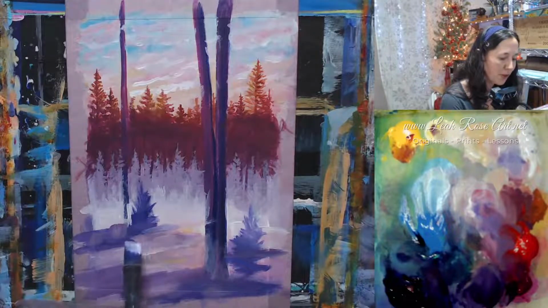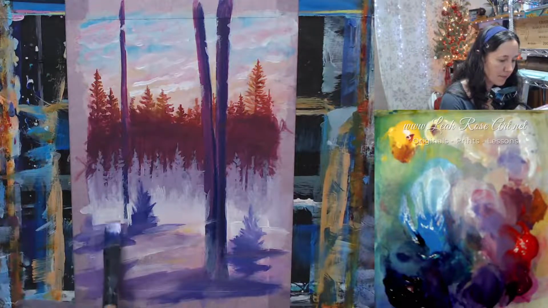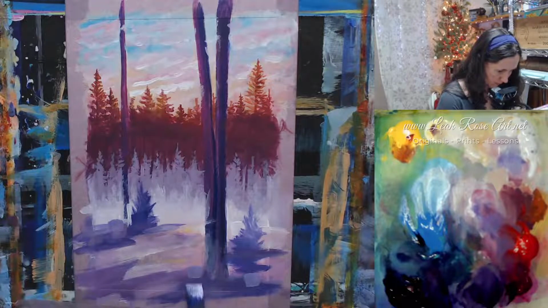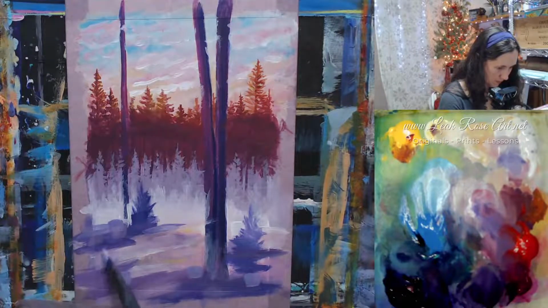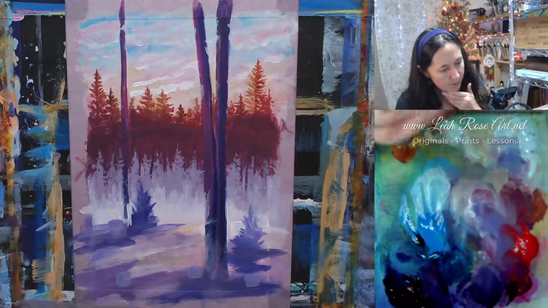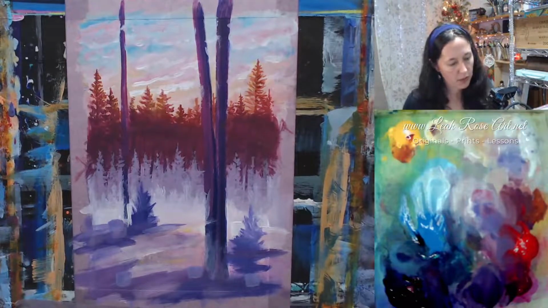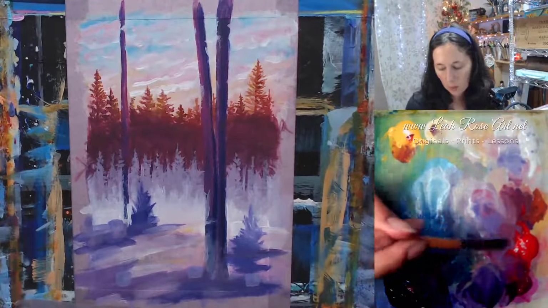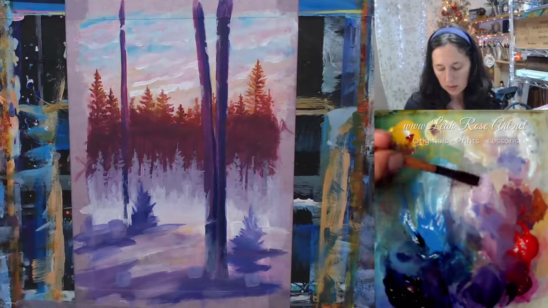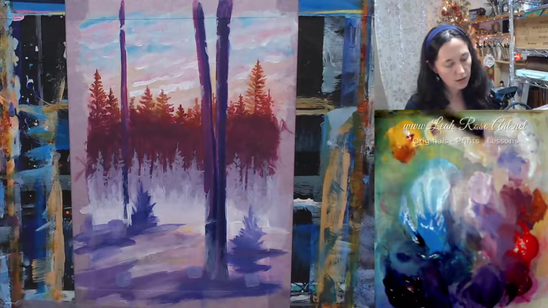That's definitely too dark for right there. Oops. Putting in some blocky shapes for style points. I'm also gonna warm up the snow down below without melting it. All right.